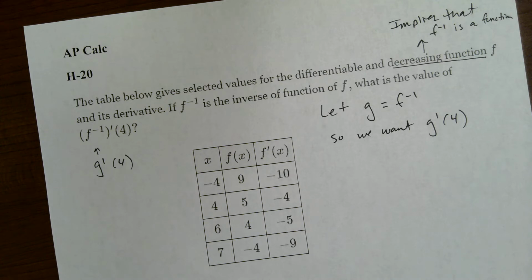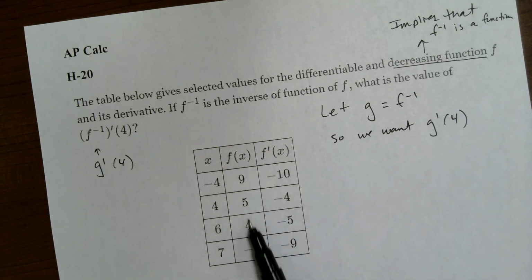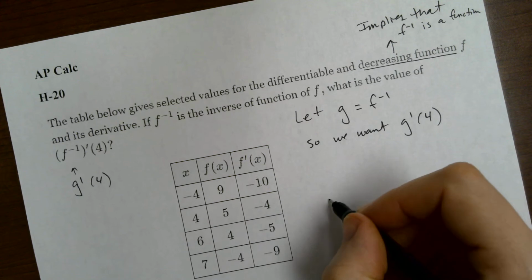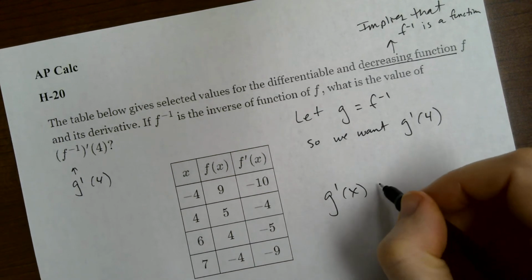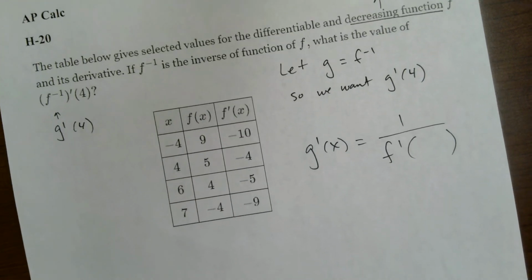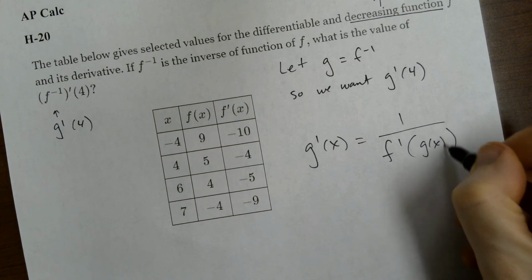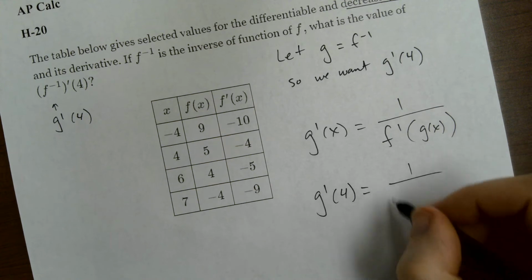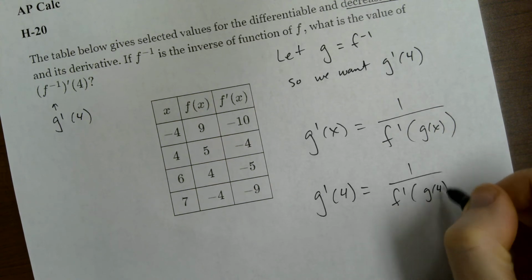Okay, so now we want g prime of 4. We have values of f and f prime. If you're dealing with inverse functions and you're asked to find a derivative, you want to use the inverse derivative formula from the last video. So g prime of x is going to equal 1 over f prime of g of x. So g prime of 4 is 1 over f prime of g of 4.